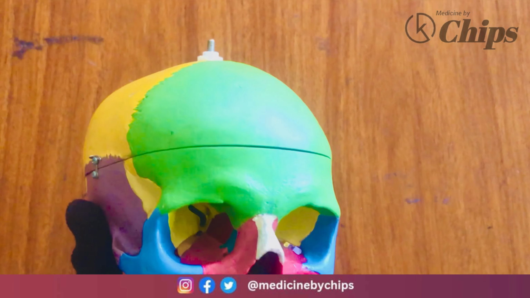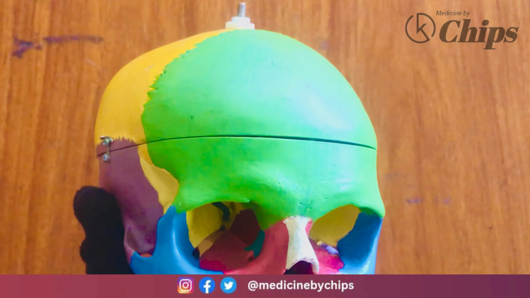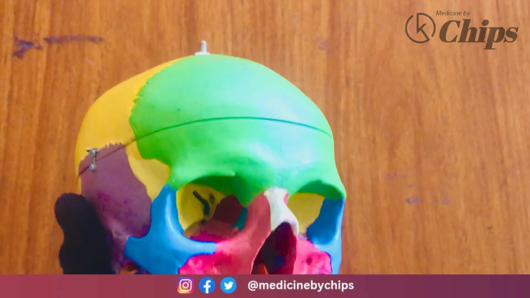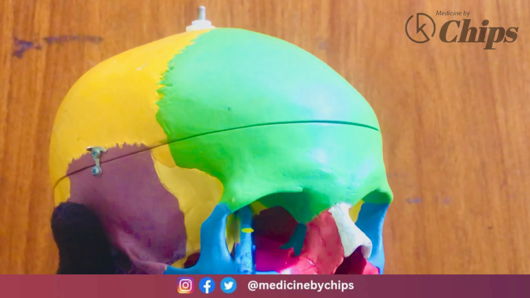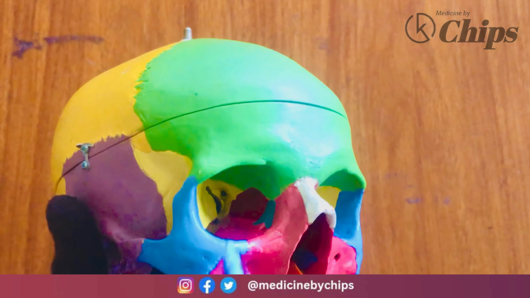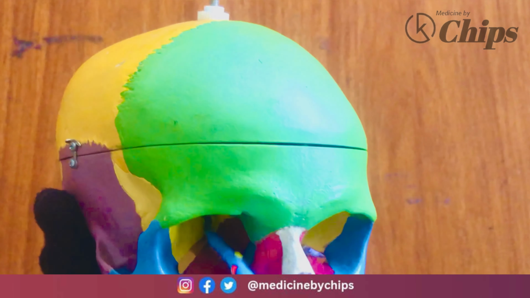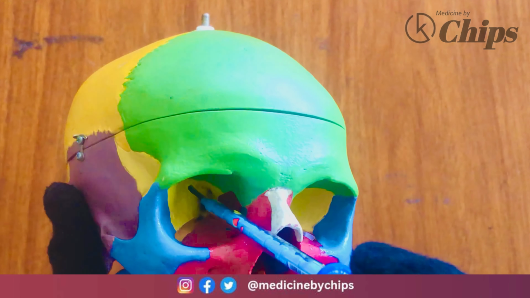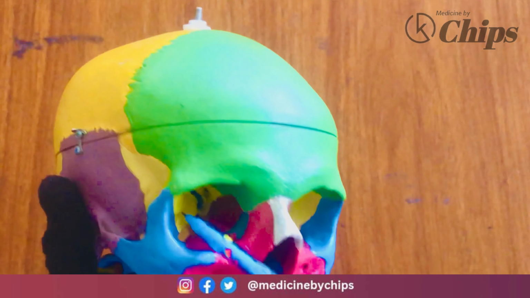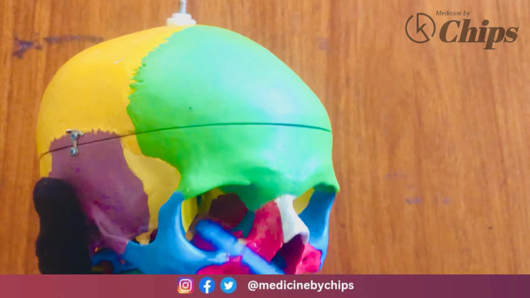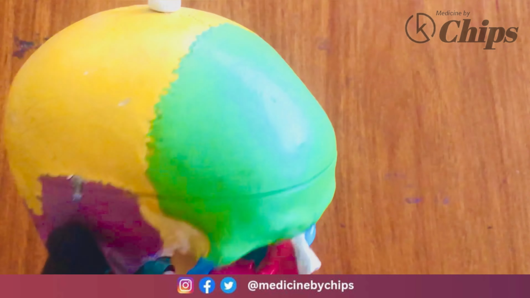Okay, we will see the optic canal, superior orbital fissure and inferior orbital fissure. Okay, you can see this is the optic canal in the lesser wing of sphenoid bone. This is the superior orbital fissure, and this is the inferior orbital fissure. Superior orbital fissure, inferior orbital fissure, and this is the optic canal.